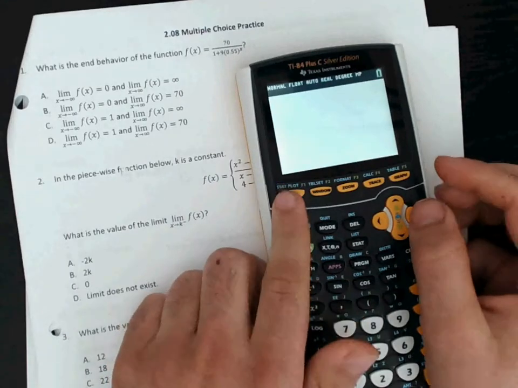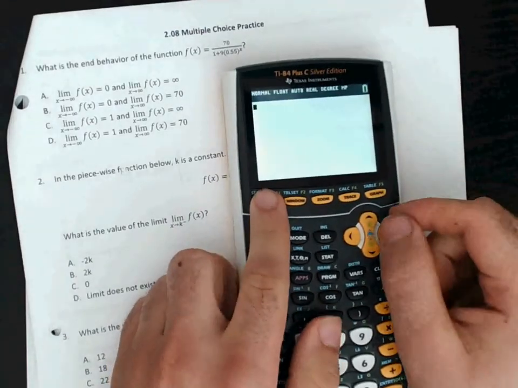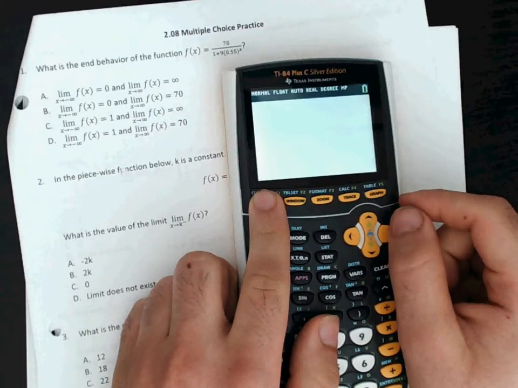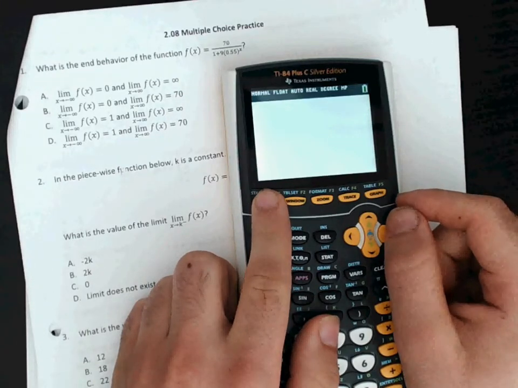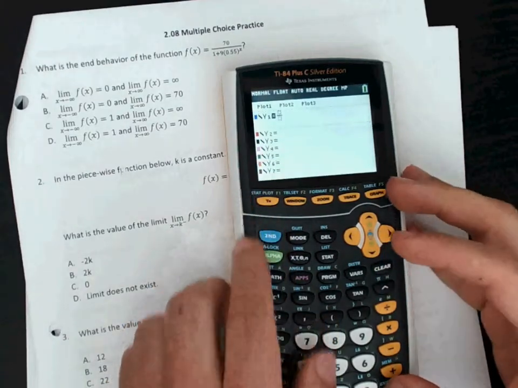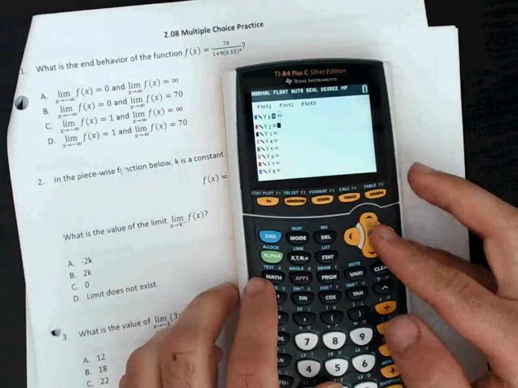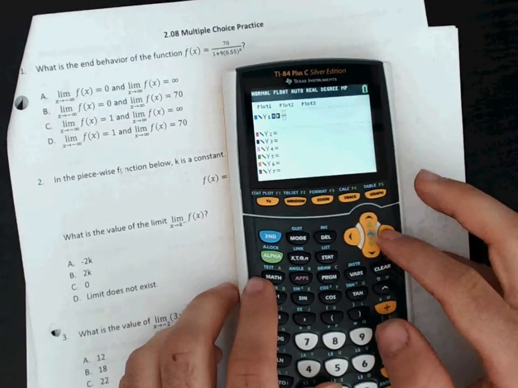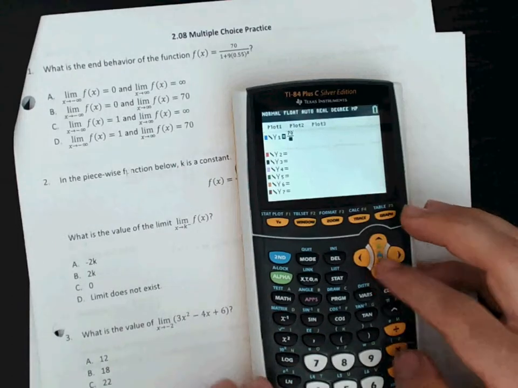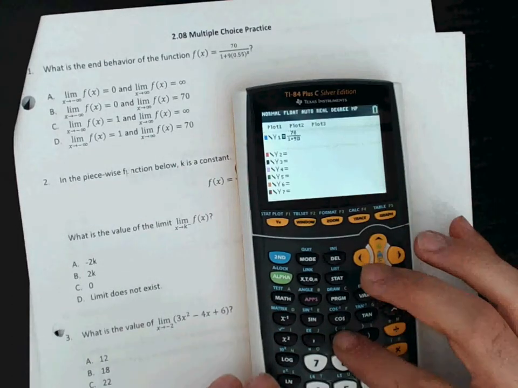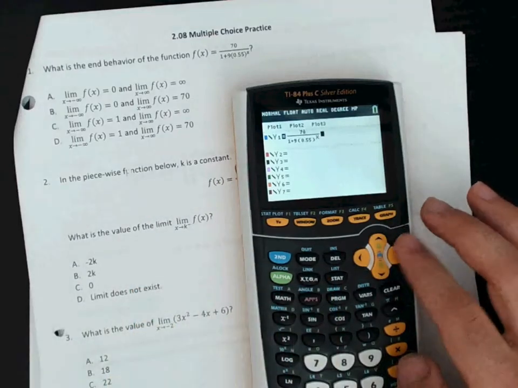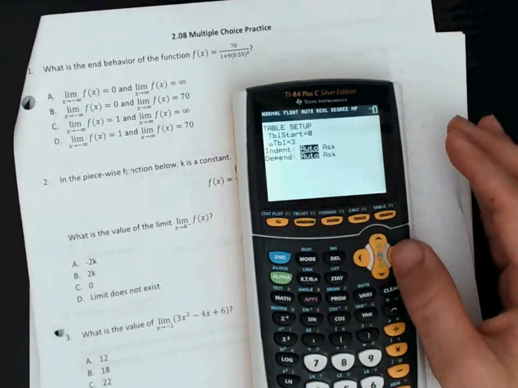So, for the first function, we have f(x) equals 70 over the quantity of 1 plus 9 times the quantity of 0.55 to the x power. So to evaluate this function, we can plug it into our calculator. We will have 70 in our numerator, and then 1 plus 9 times the quantity of 0.55 to the x power in the denominator. Now we're going to go to the table set.